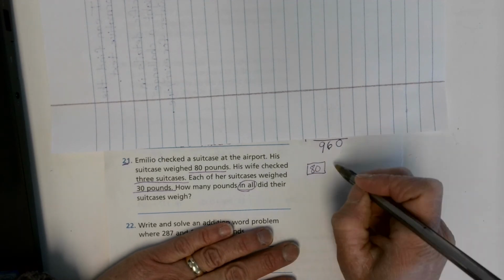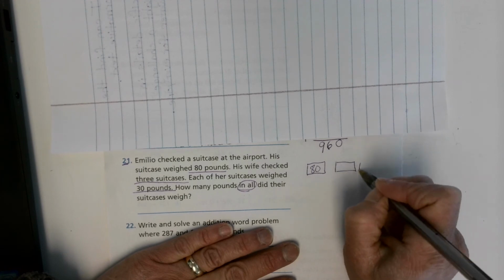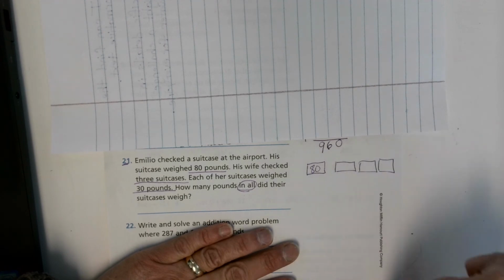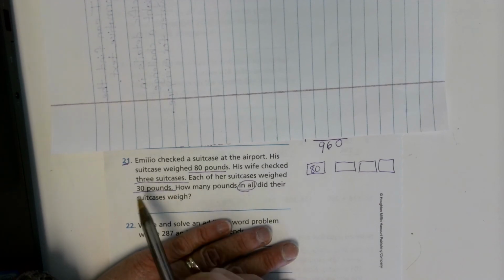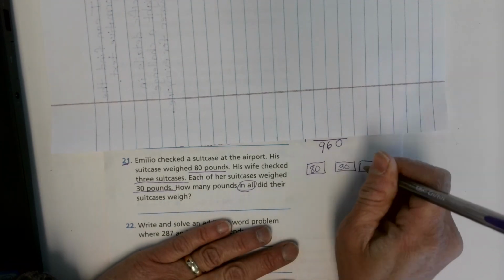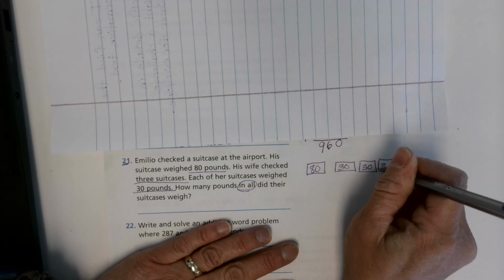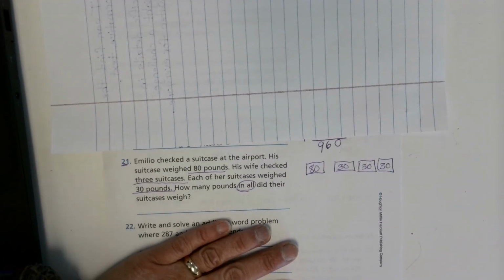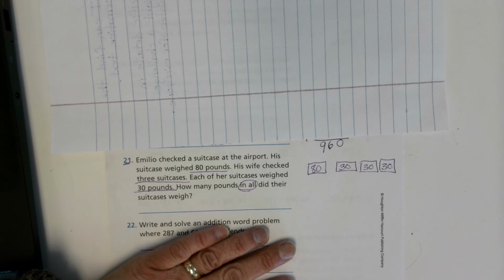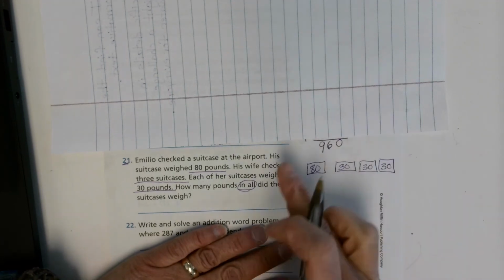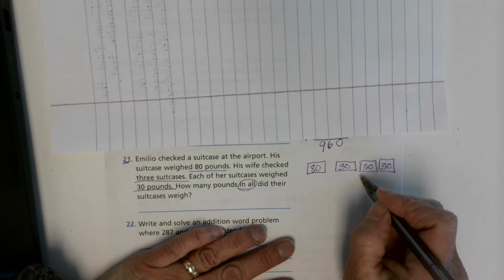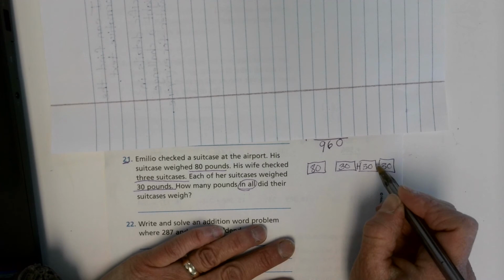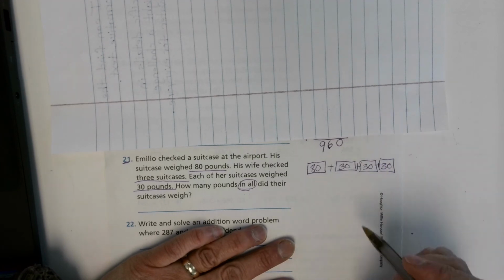But his wife has 3. 1, 2, 3 suitcases. Each of her suitcases weighed 30. So this one's 30 pounds, this one's 30 pounds, and this one's 30 pounds. Now I can visualize it. I want to know how many pounds this is all together. So there's multiple ways you could solve this problem. I like the fact that I know I'm going to need addition. I could add them all together.